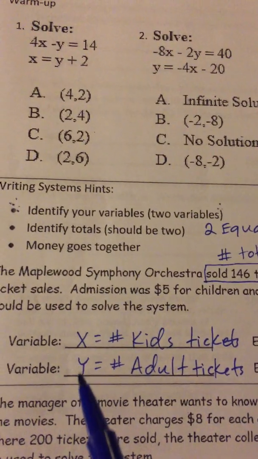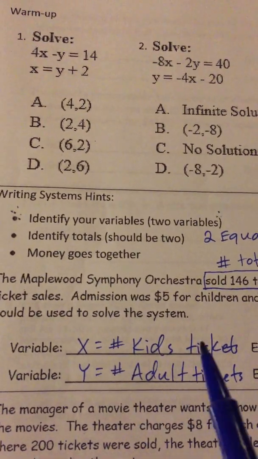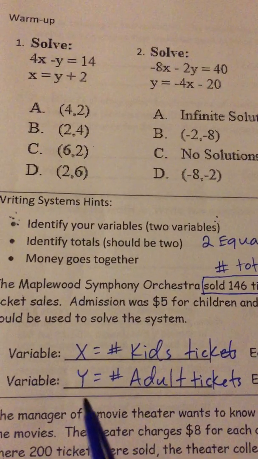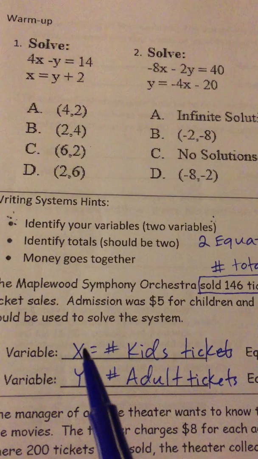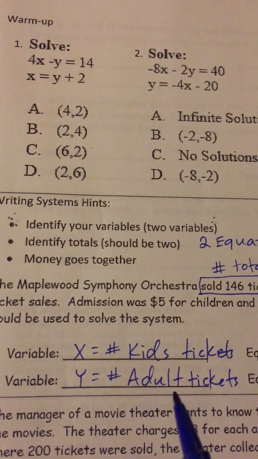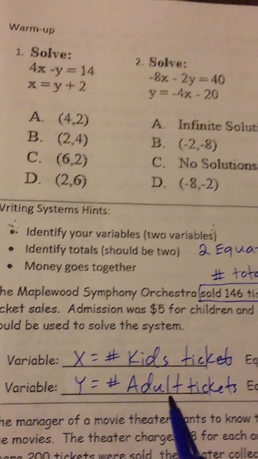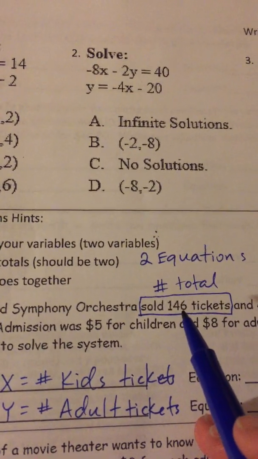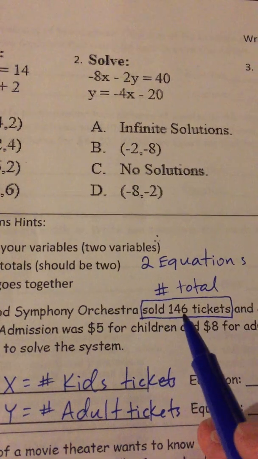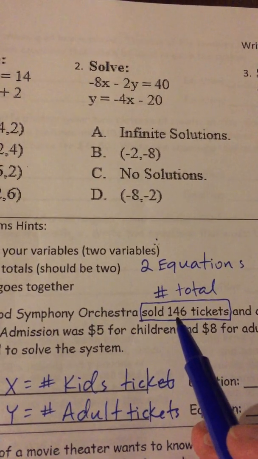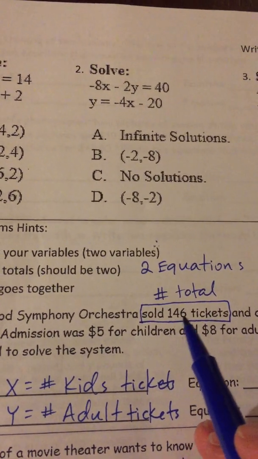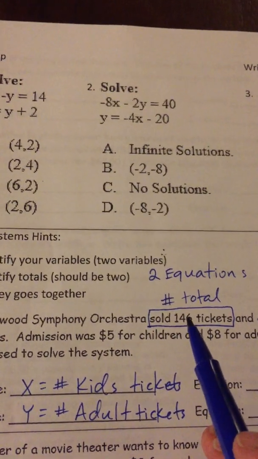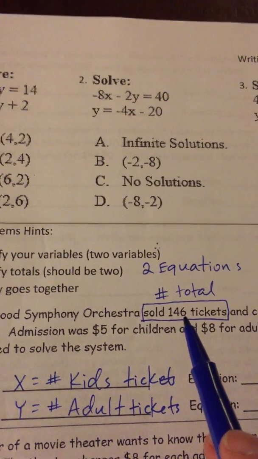So the two variables are X and Y. You could let X be the kids' tickets, or you could let it be the adults' tickets. Doesn't matter. But whichever one you let it be, then the other variable will be the other one. So if I did X as the kids' tickets, then Y is the number of adult tickets that were sold in the situation. Now remember, how many tickets were sold altogether? 146. So maybe they sold 100 adult tickets and 46 kids' tickets. Or maybe they sold 120 adult tickets and 26 kids' tickets, or some other combination, right? And that's what we're trying to figure out, how many of each were sold. But altogether, it equals 146.